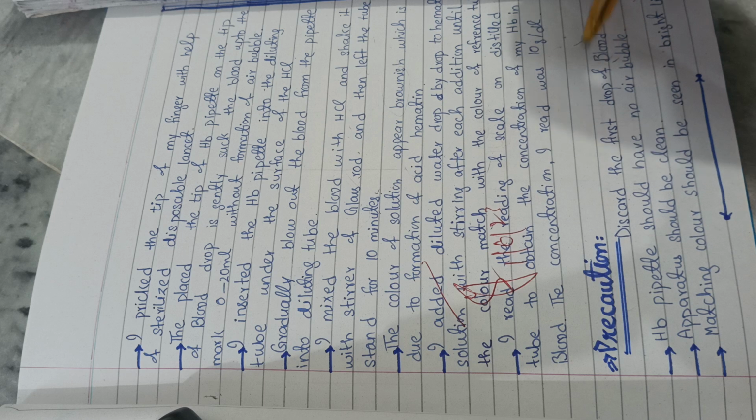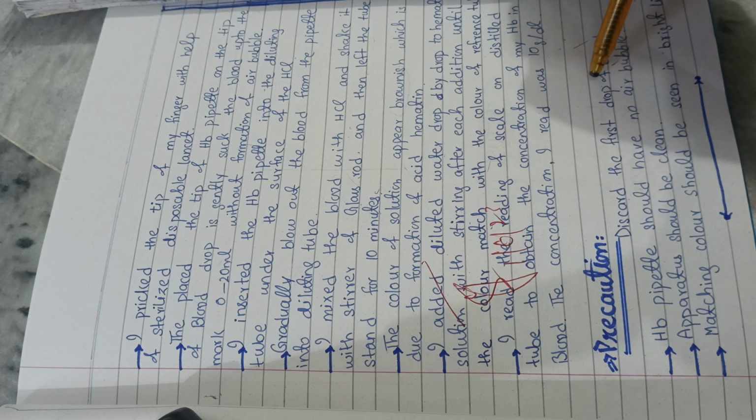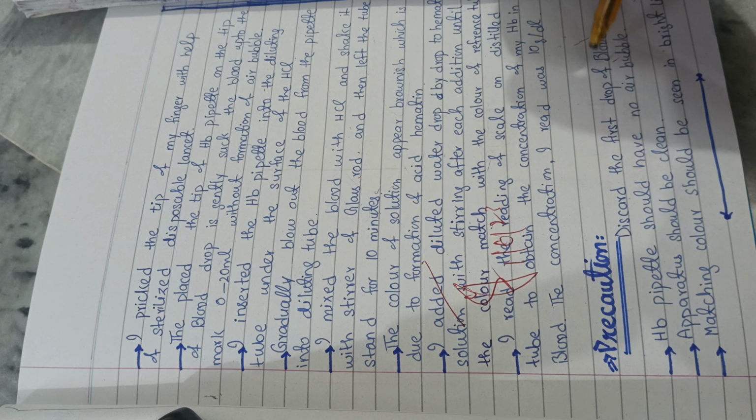The precautions are that you should not use the first drop of your blood, and there should be no formation of air bubbles. All the apparatus should be clean and dry, and the experiment must be performed in bright light. Okay, so this was experiment number 9. Now let's go to experiment number 10.